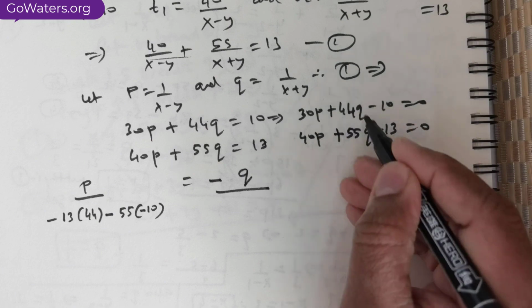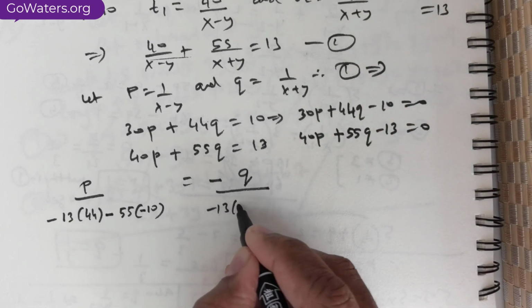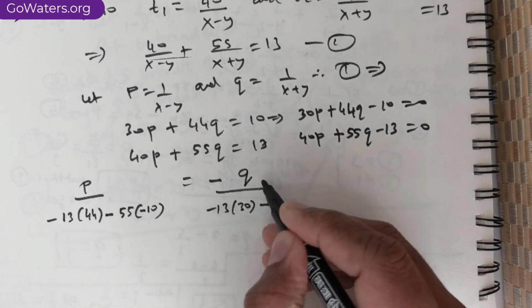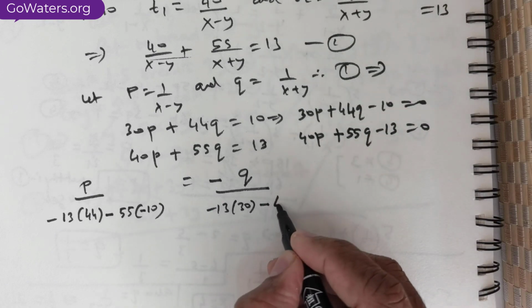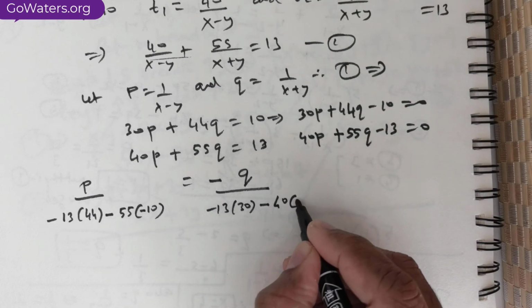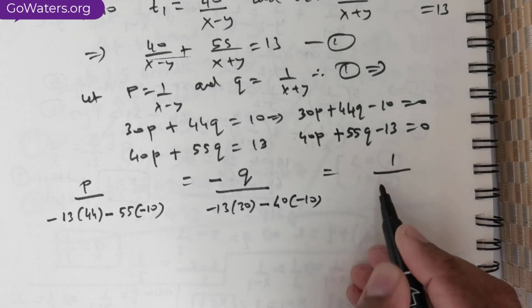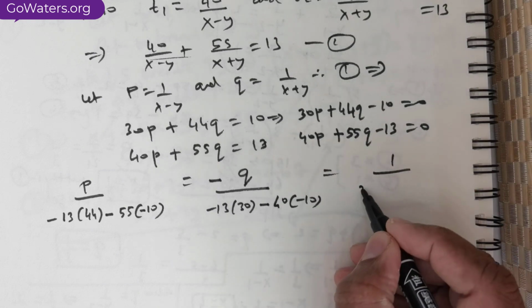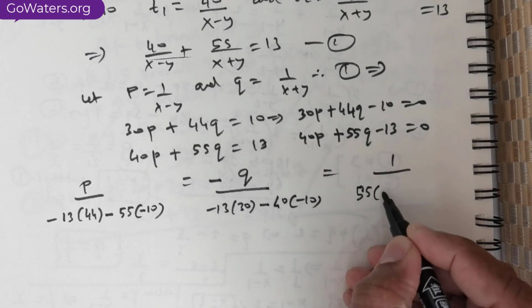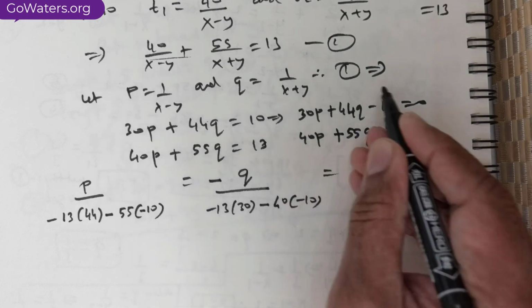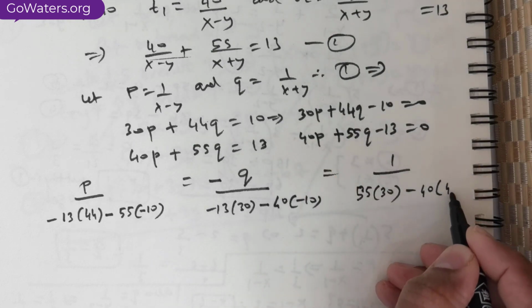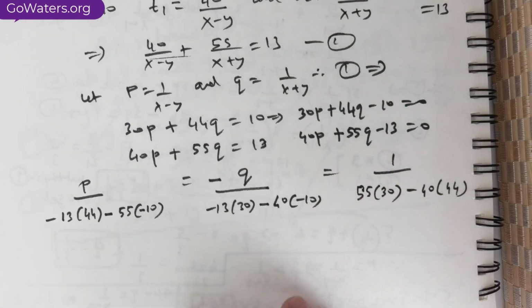Now you drop this column and multiply -13 into 30. Whenever you're going to the left, you place a negative sign. So this is going to be 40 times -10 is equal to 1 over, leave this column, and this is going to be 55 times 30 - 40 times 44. So this is what you have got.